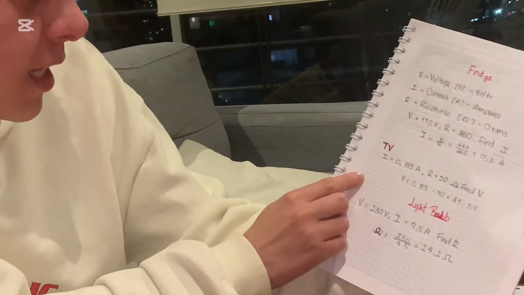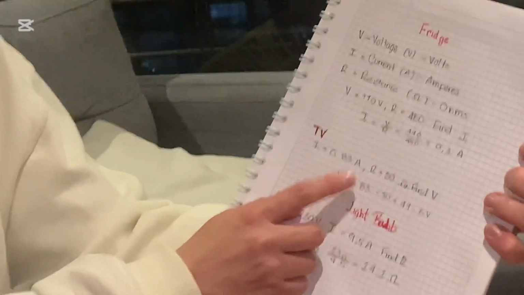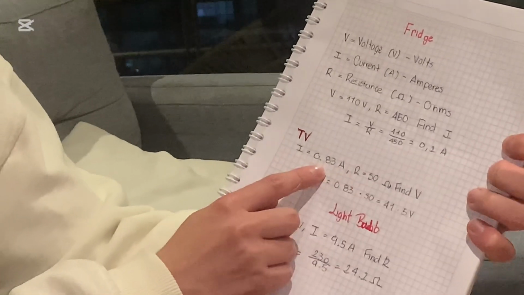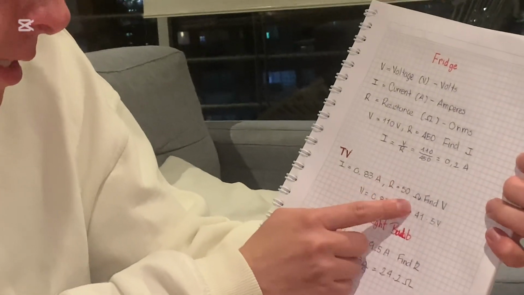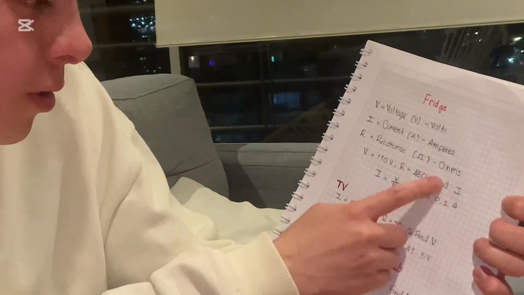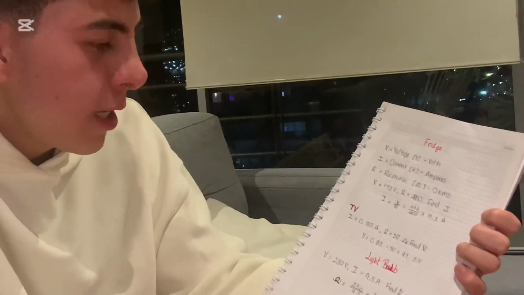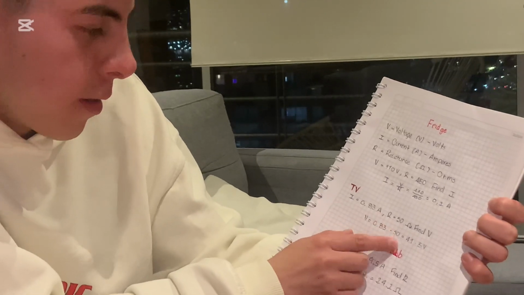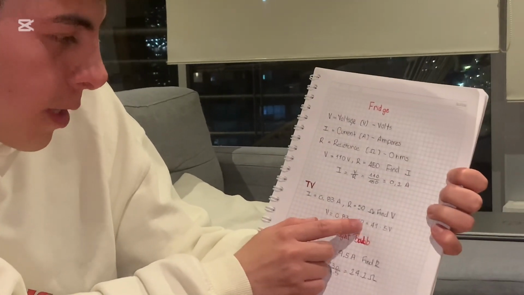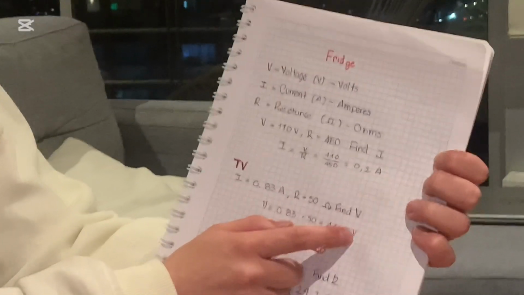Now the TV. The TV has 0.83 and also has 50 of resistance, that means ohms. The formula we're using in this case is multiplying 0.83 by 50, and the result is 41.5 volts. Okay, here I made a mistake.